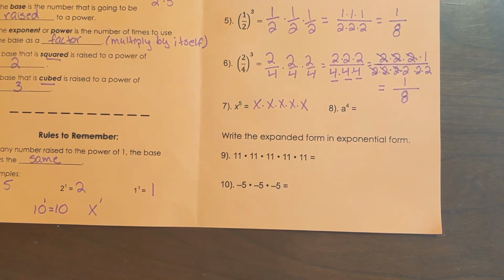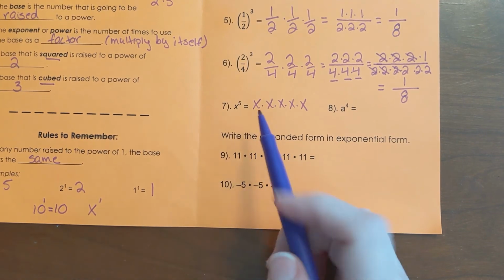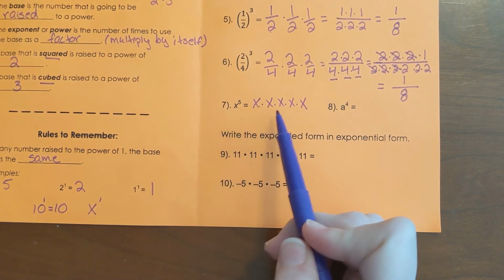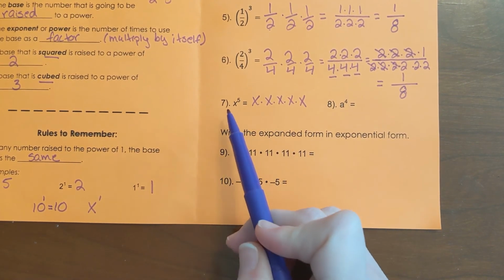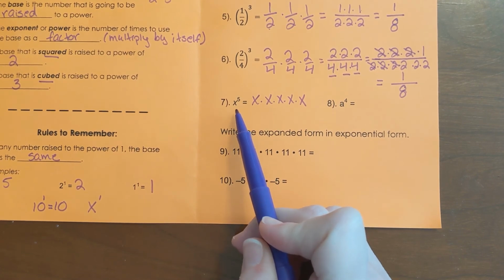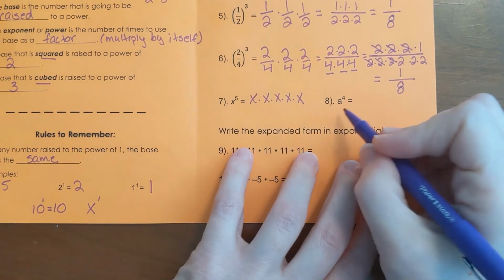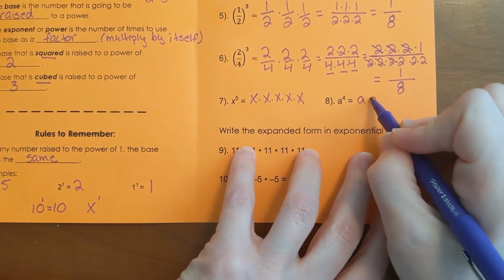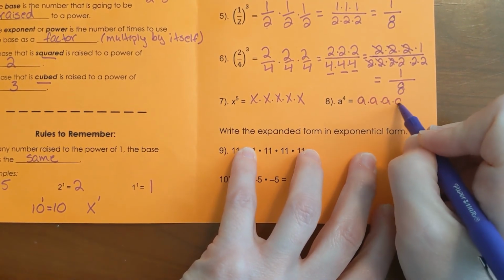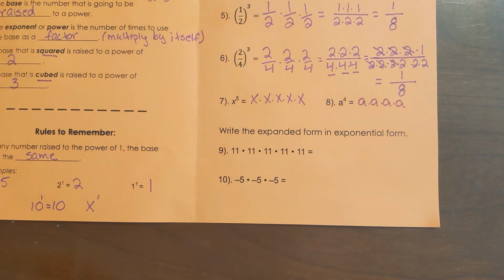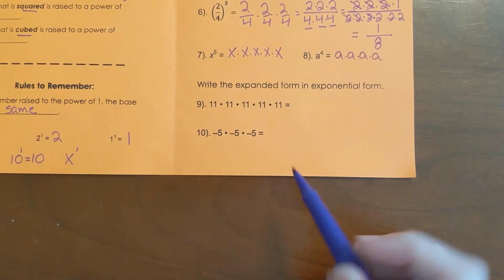Now I don't know what x equals, so I can't take this any further. I can't put this in my calculator because I have to know what the value of x is, and it didn't tell me. But I do know that these two statements here are equivalent. They're equal to each other because that is what exponents mean. It means to take something and multiply by itself however many times the exponent tells you to. So it's the same thing with a. This is a to the 4th, so it's going to be a times itself 4 times. So I wanted us to see that with exponents.